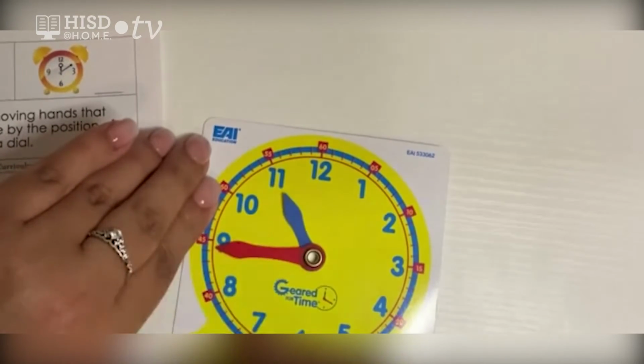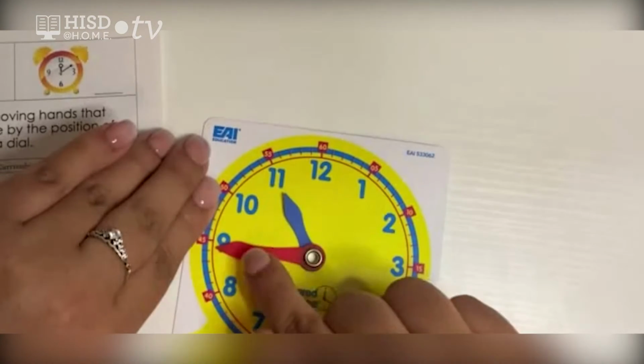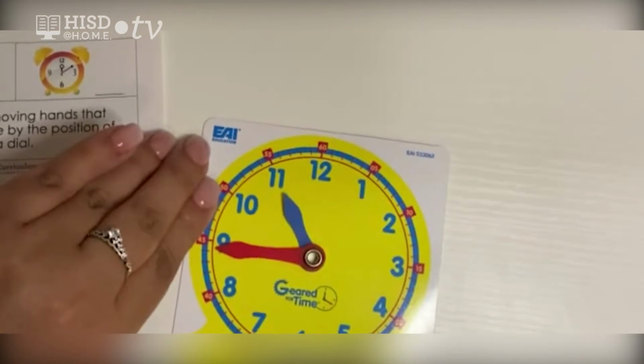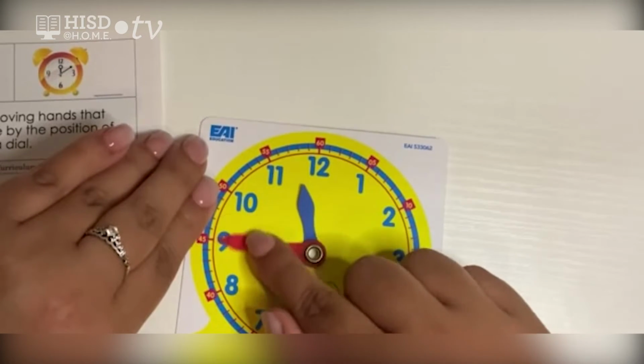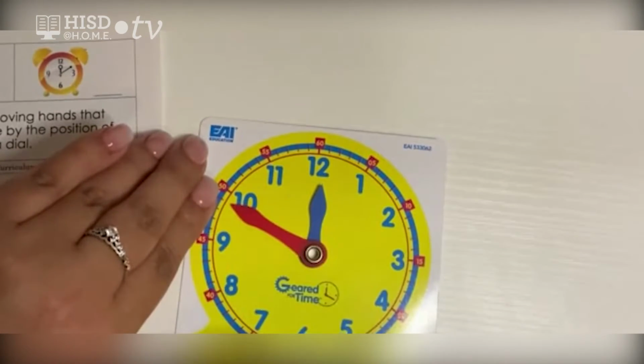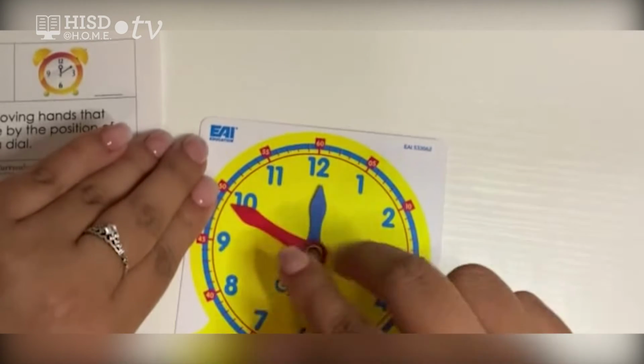So remember, what hand, the smaller one or the larger one, which hand tells us the minutes? Very good, fourth graders. Yes, the longer one tells us the minutes. And which one tells us the hour? Yeah, the shorter hand.